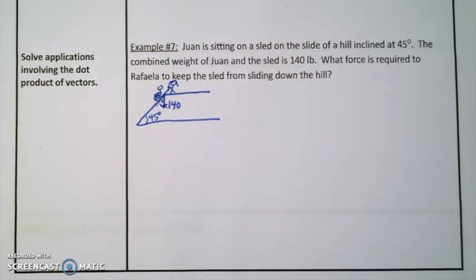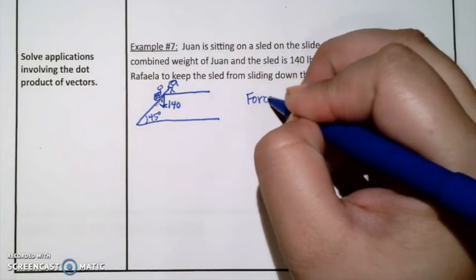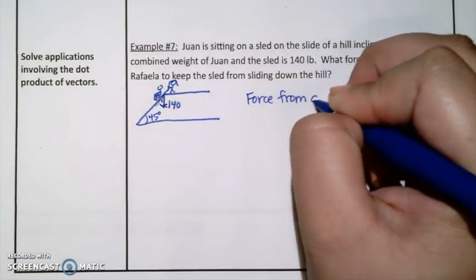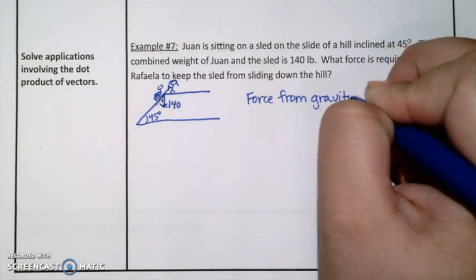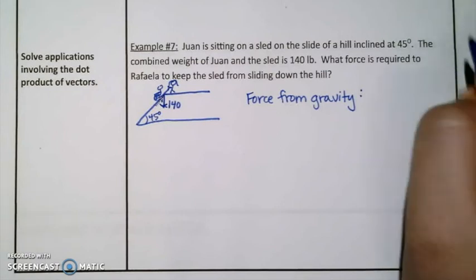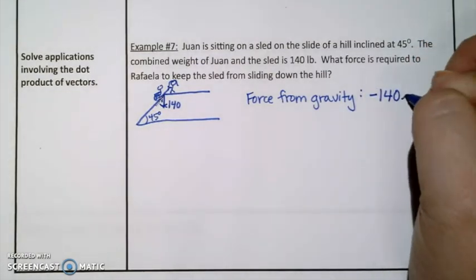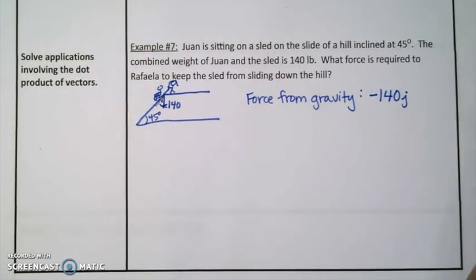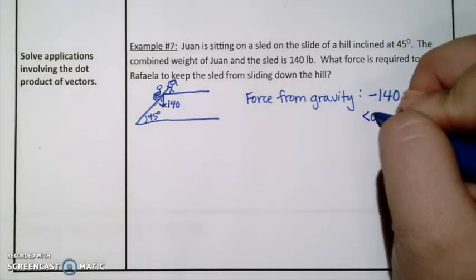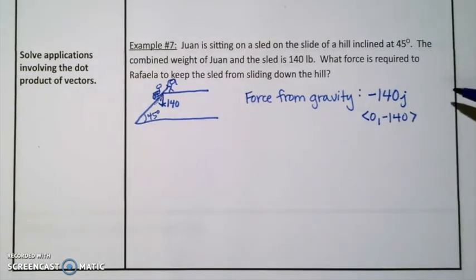Okay, so let's start with what we know. We know that the force from gravity is 140 pounds downward. So that's negative 140 only in the vertical direction. So we can call that negative 140j, or we can call that 0, negative 140, right? Those two things mean the same thing. They represent the same vector.